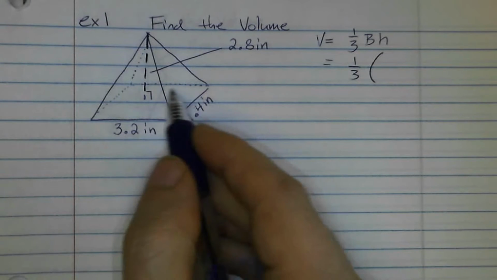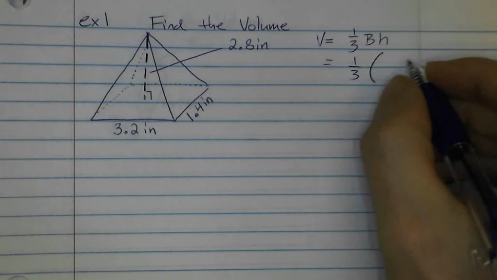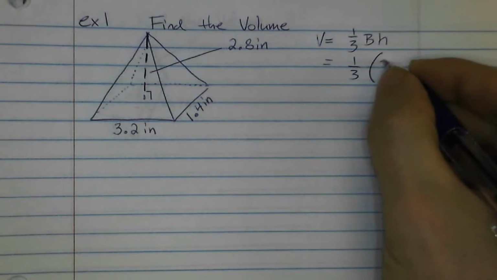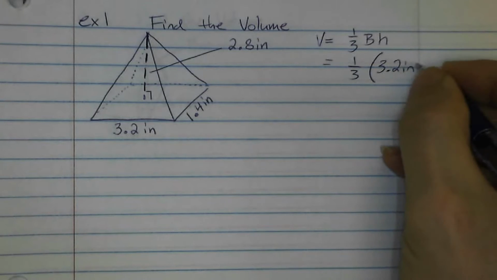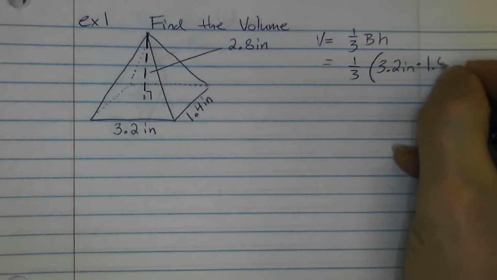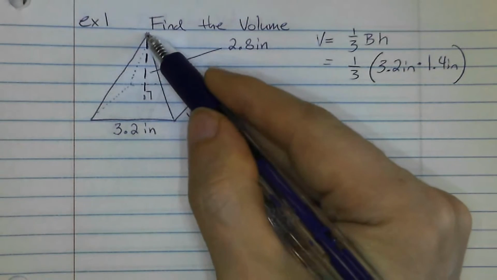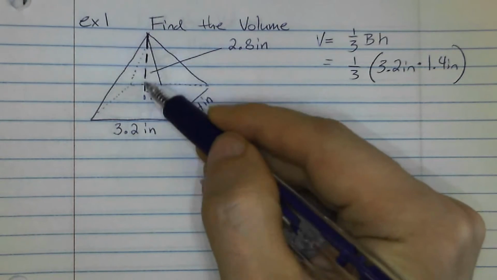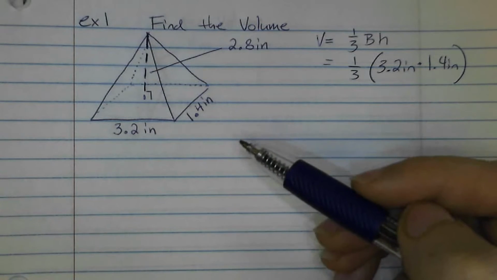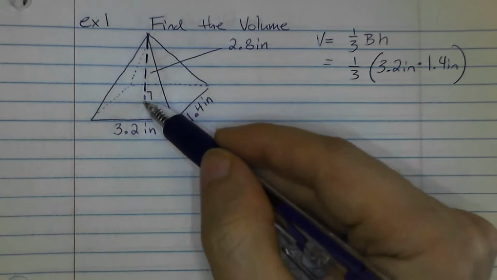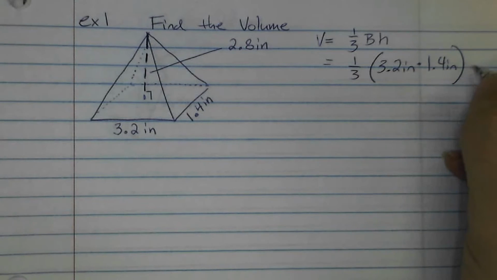Now the base, since the base is a rectangle, we're going to multiply the length and width here. So we have 3.2 inches times 1.4 inches, and the height's this dotted line in the center. It'll always look like that. It'll be easily identifiable for you. 2.8 inches.